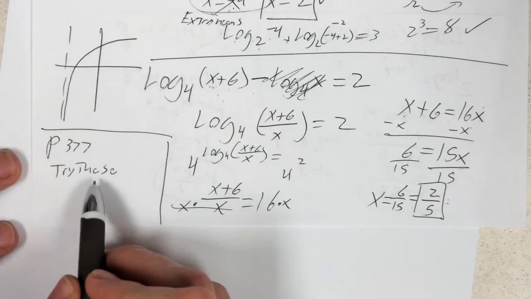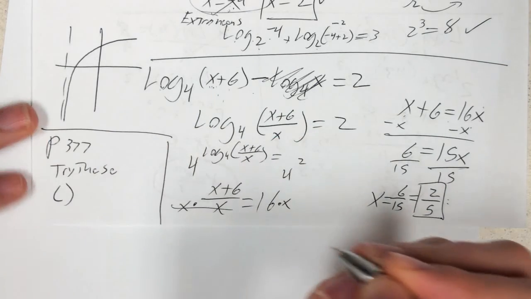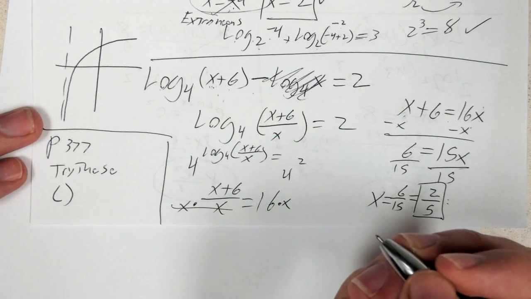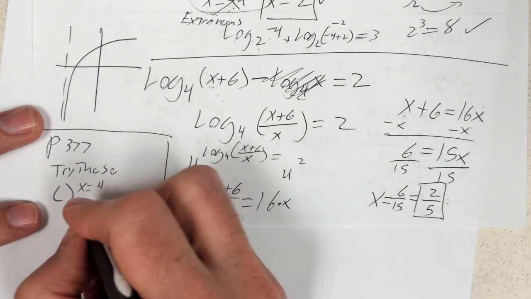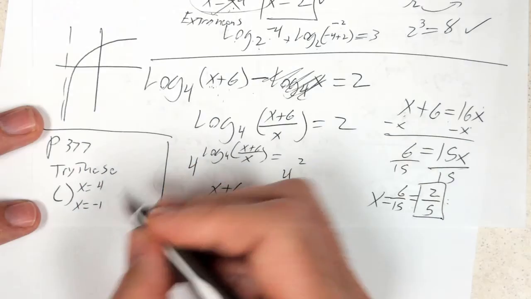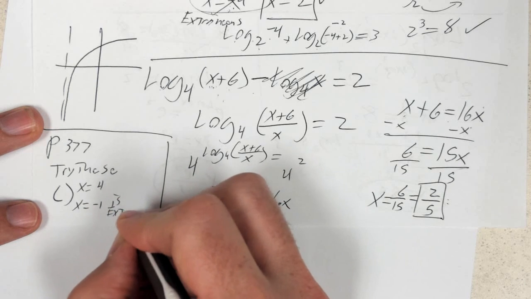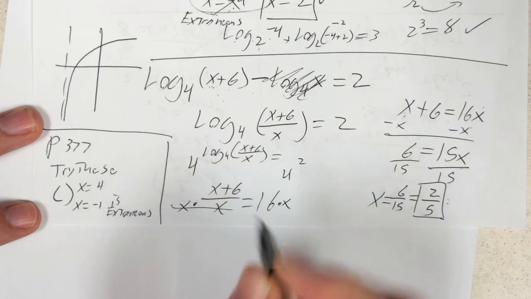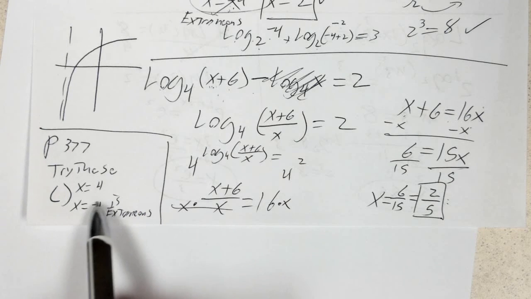Page 377, letter C. All right, the answer for letter C is you solve out and you get x is equal to 4, and you get x is equal to negative 1. And negative 1 is extraneous. All right, so if you want to go through and try that one, knowing that these are the answers, make sure that you can get to those two answers.